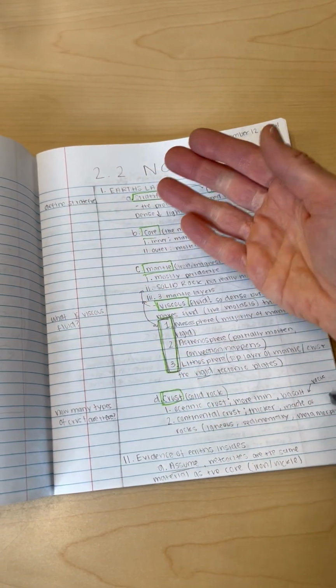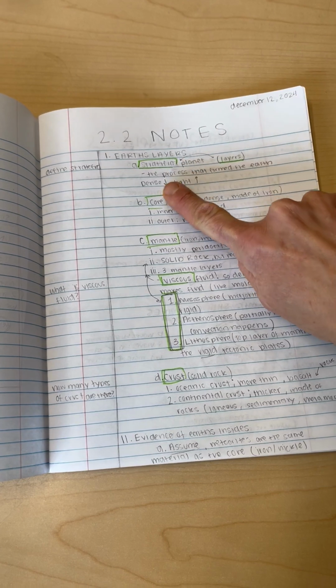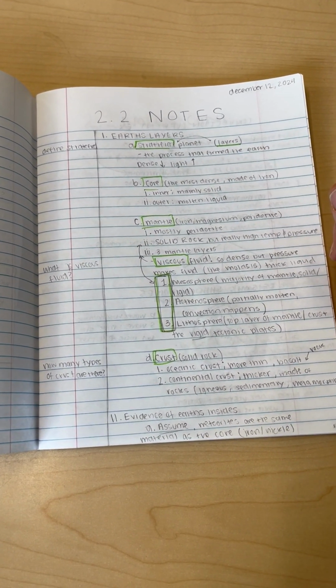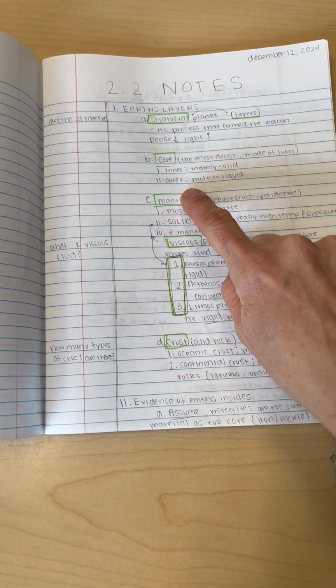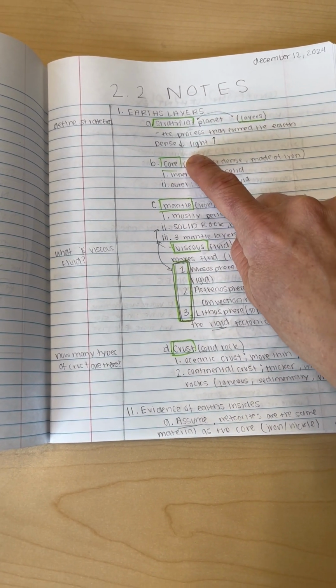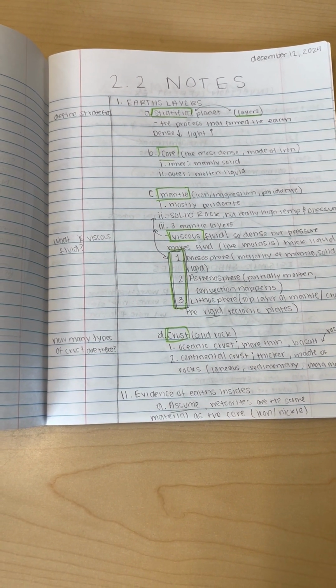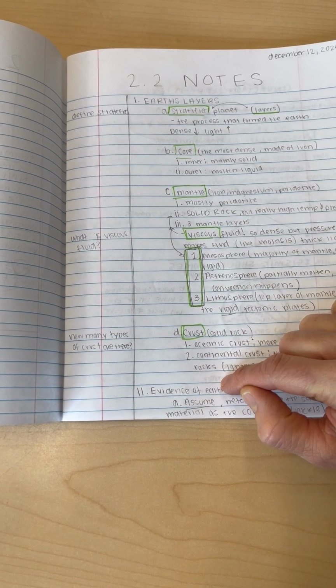2.2 notes, same format. Couple of key things I want to point out. We're highlighting key vocabulary so that they pop out of the page when you are studying. Also notice there's space between these key concepts, which is great. That's called chunking in Cornell Notes. So chunk that information so that you know, oh great, this information goes together and there's room on either side.